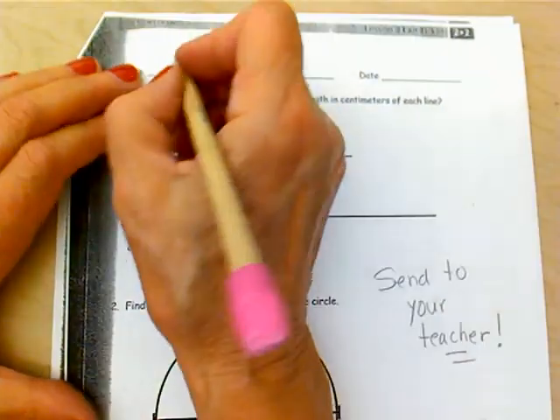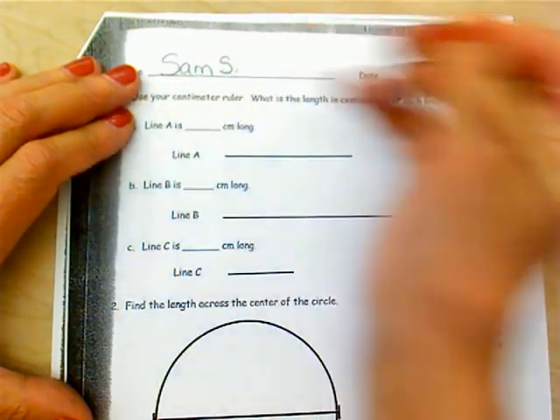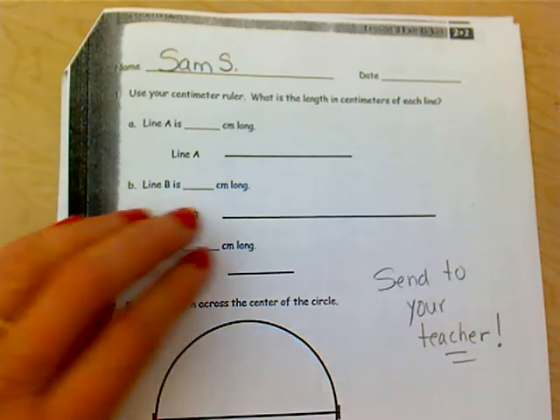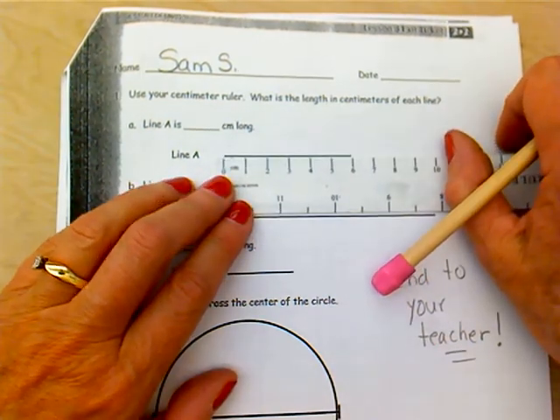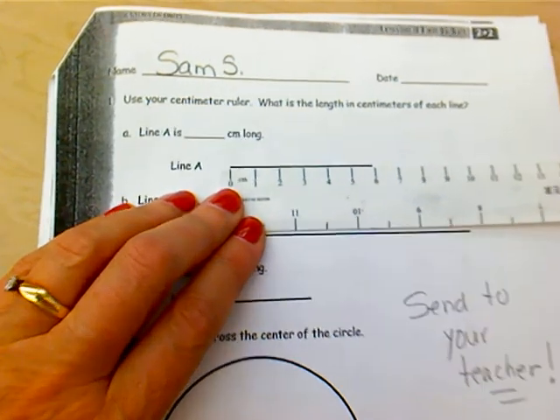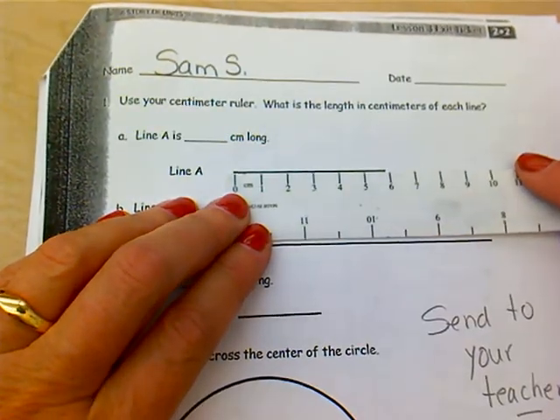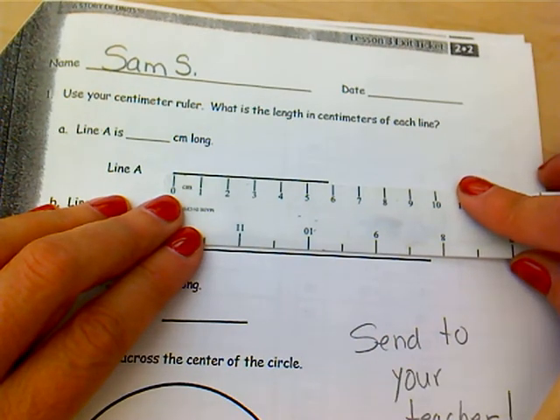Oh, don't forget your name. Oh, please remember your name and the date that you did this, okay? So I'm going to measure line A. I'm not going to tell you the answers, but I will help you at least with this part. Okay, there's line A. It is about how many centimeters? If you need to pause the video so that you can see it, you're welcome to do that.